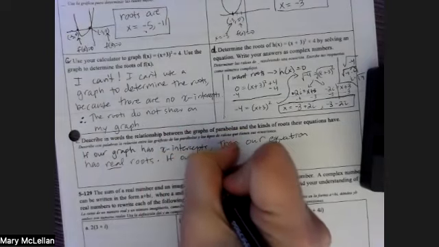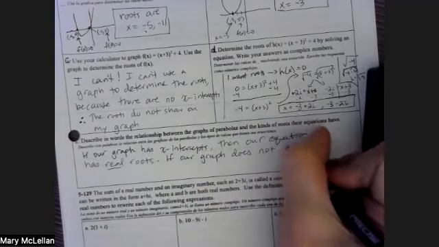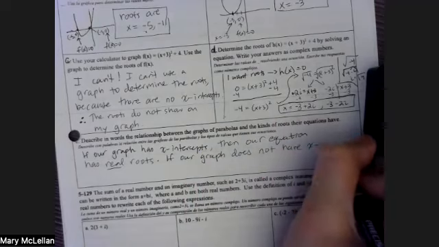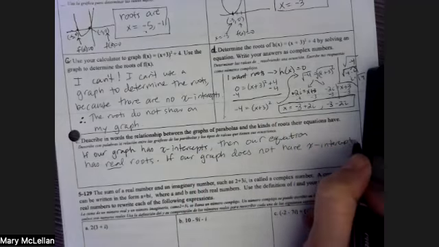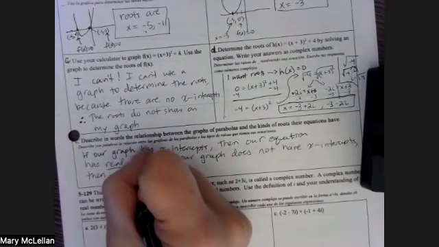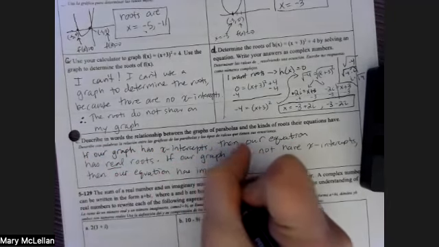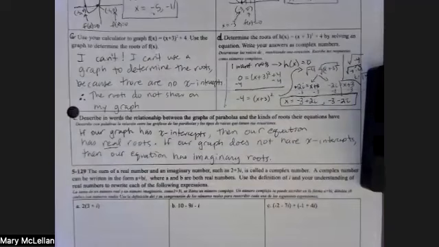If our graph does not have x-intercepts, then our equation has imaginary roots. This consequence is sometimes referred to as the fundamental theorem of algebra. Well, this is half of that theorem. You'll learn that next year.